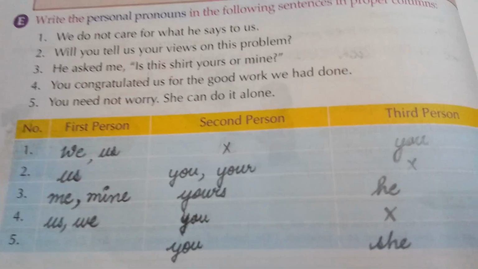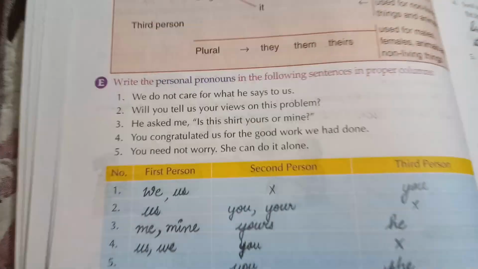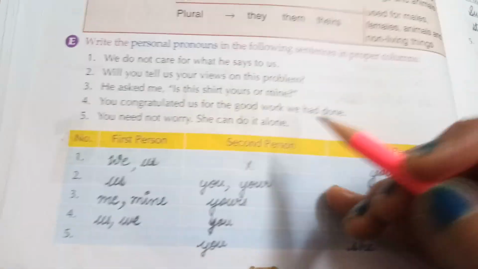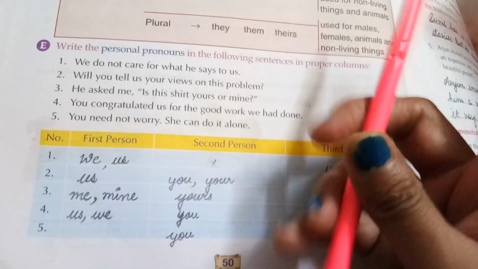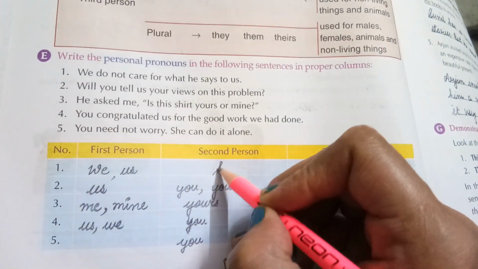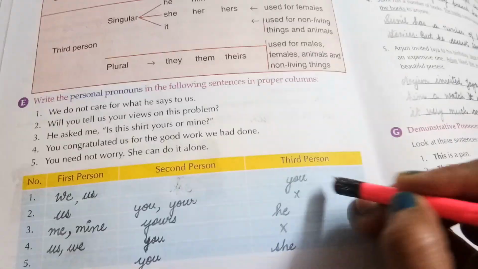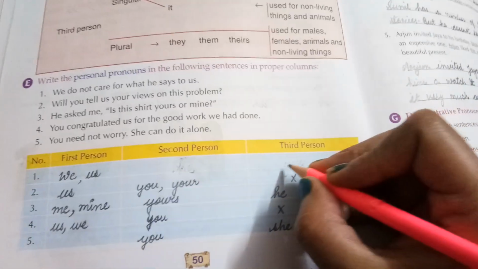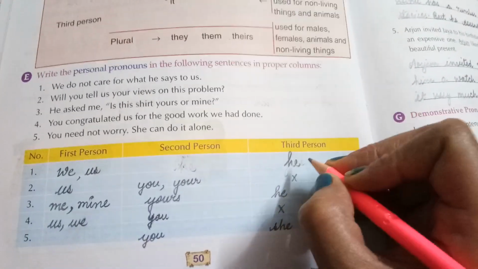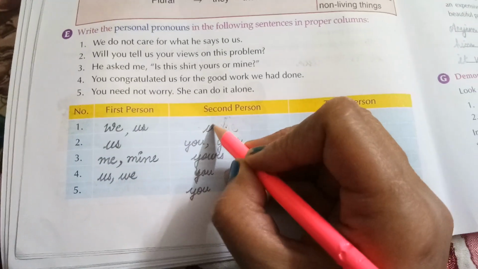Here, this is wrongly written. Second person here is he. In the first sentence, the second person is he. So, not second person. Even I am also doing wrong. Third person is he.